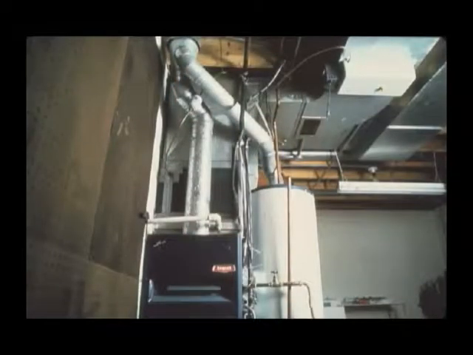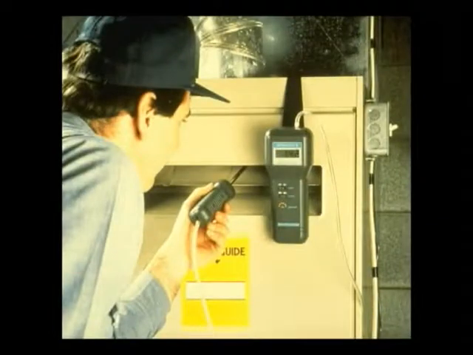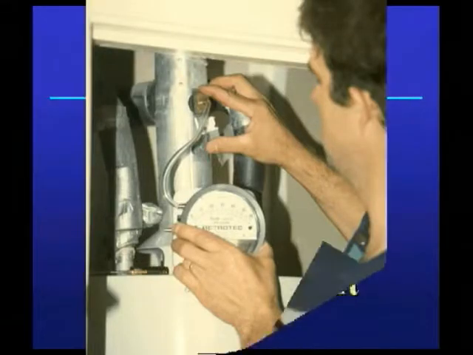However, since Category 1 appliances use the air surrounding them for combustion and venting, and because they often have a draft hood that, when venting poorly or not at all, will allow combustion byproducts to enter the indoor air, it is particularly important that we inspect and test these appliances very thoroughly and ensure that they vent properly.